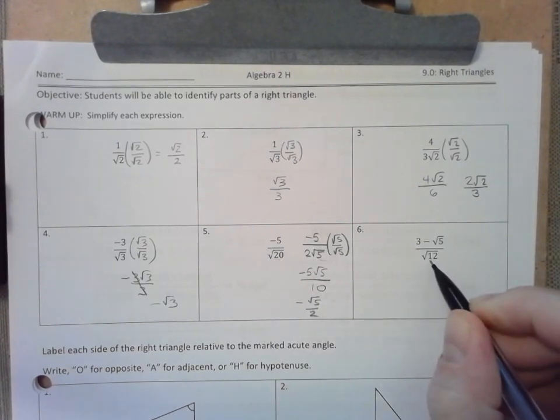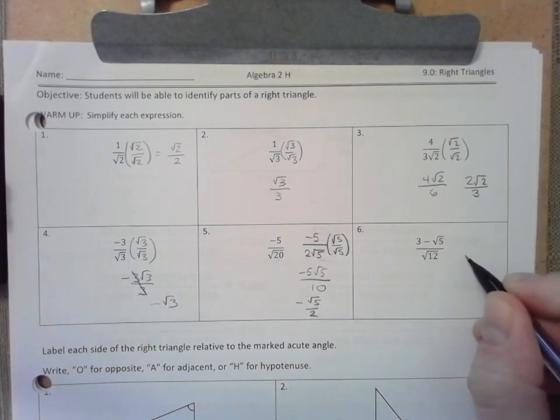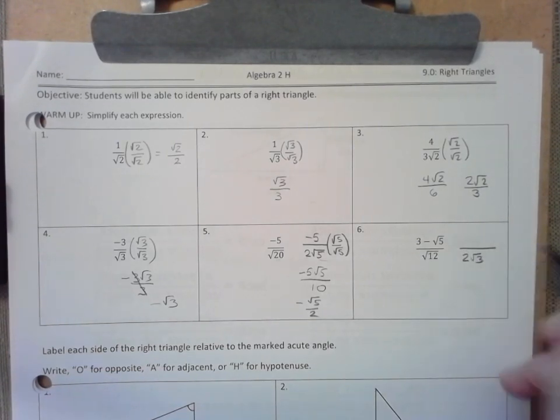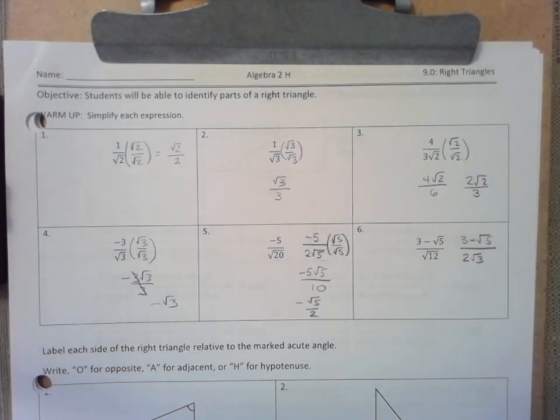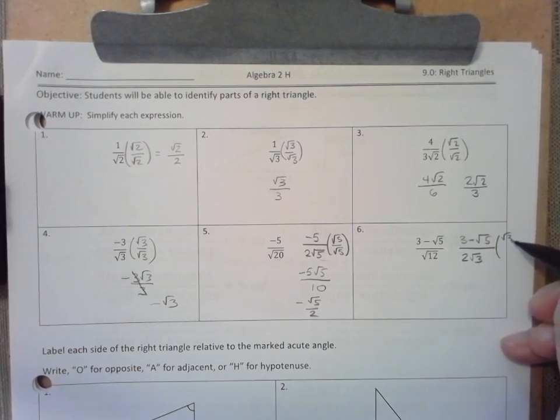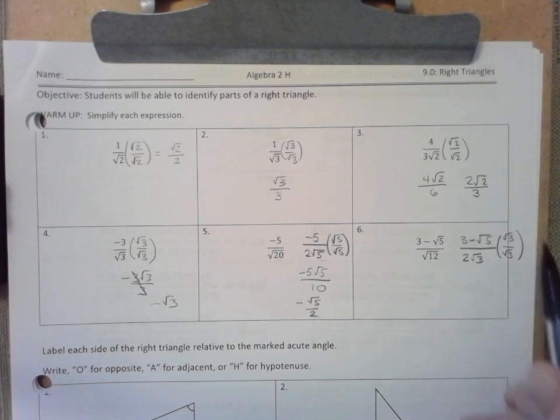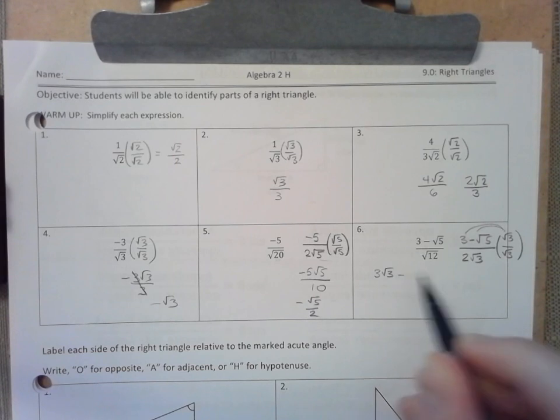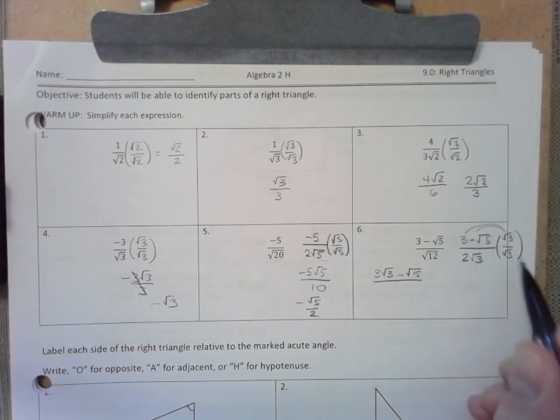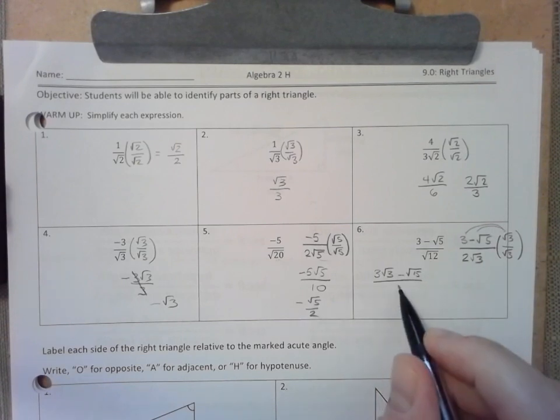Our last one, same thing, the square root of 12 is composite. We can simplify that. 4 times 3 makes 12, so square root of 4 times square root of 3 makes the square root of 12, so 2 root 3 is the denominator after you simplify that radical. What should we multiply the top and bottom by? Let's multiply top and bottom by the square root of 3. Distribute your top. We'll get 3 root 3 minus square root of 15 divided by 2 times the square root of 3 squared, or 2 times 3 is 6.